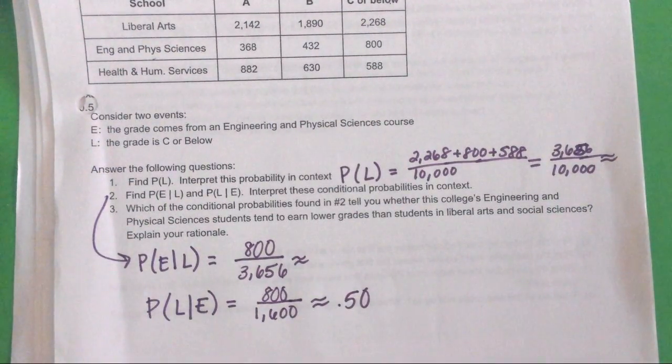And why has it changed to that? What numbers did you add up? The total number of students in that course. Yeah, so you added the 368 plus the 432 plus the 800 to get the 1600. Yes, of course it is. Okay, are there any questions about number 2?